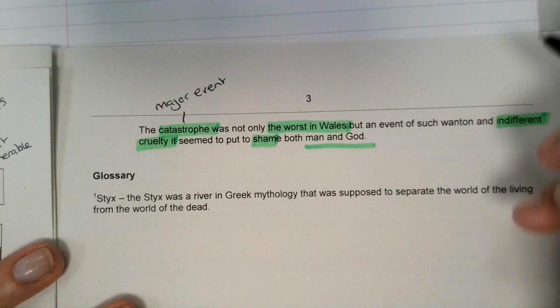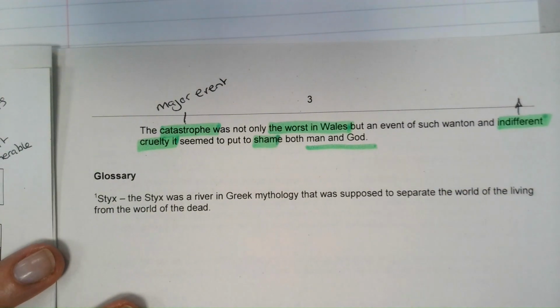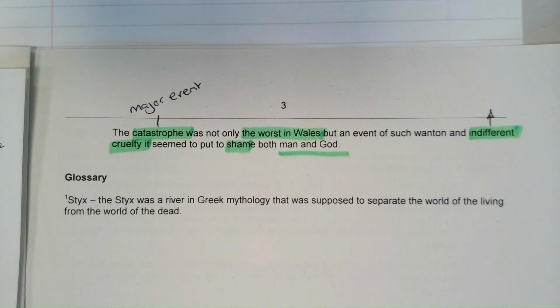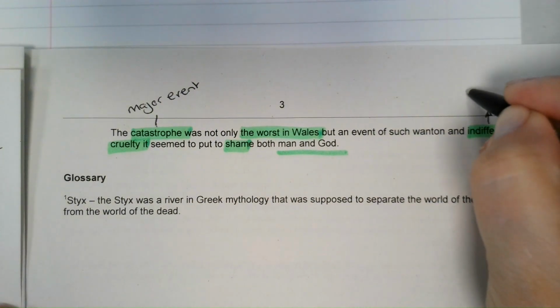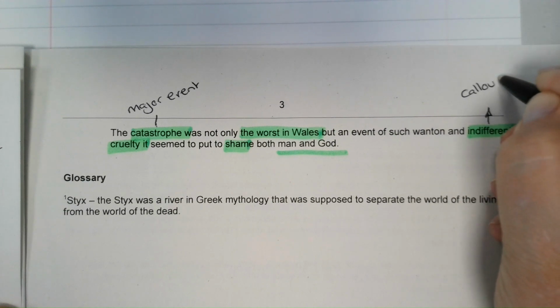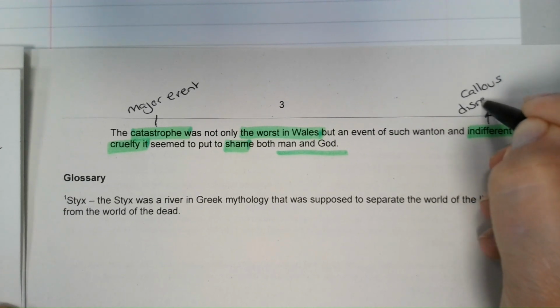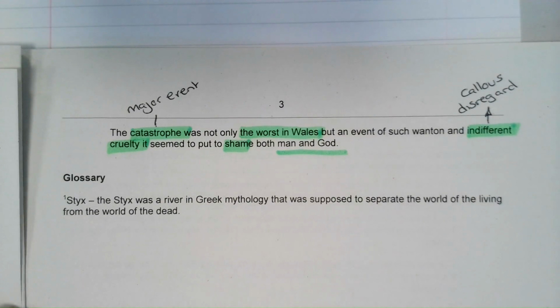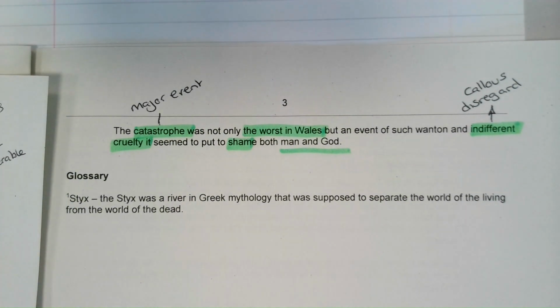So this word indifferent cruelty suggests that it's the result of, and let's go back, callous disregard, because it reminds me of that callous disregard that the bourgeoisie have for the proletariat.